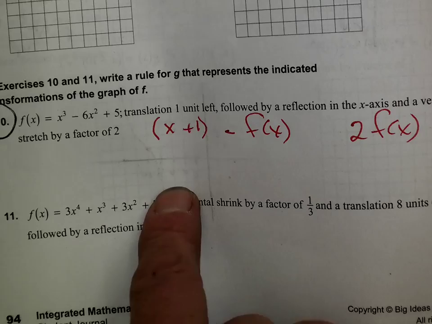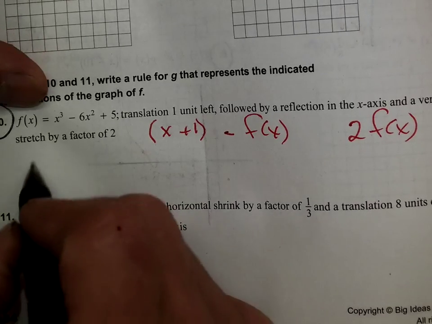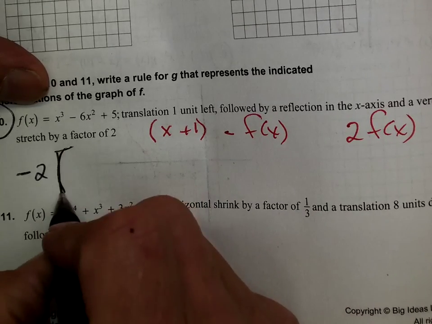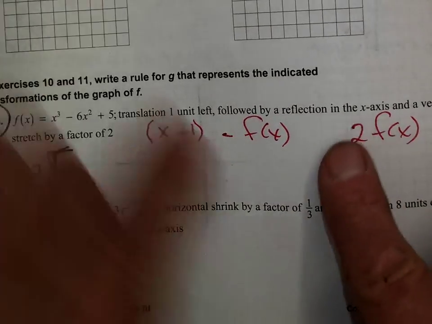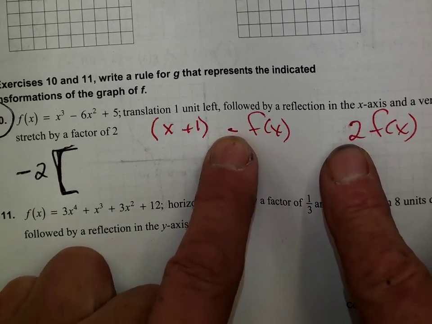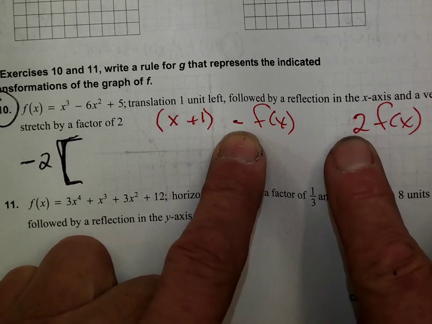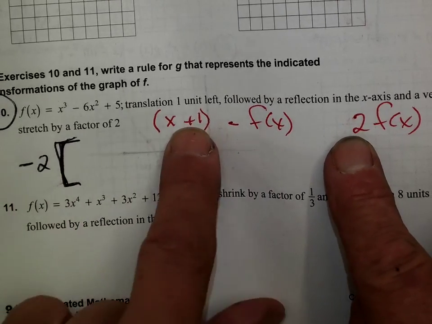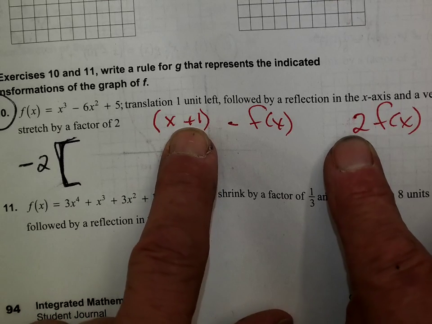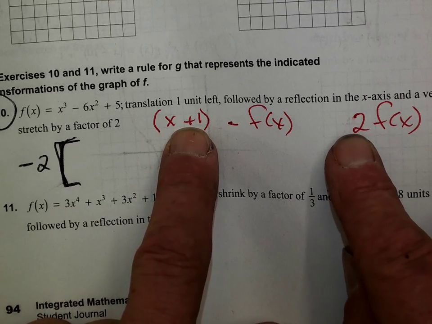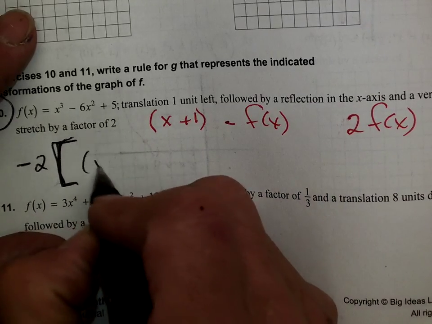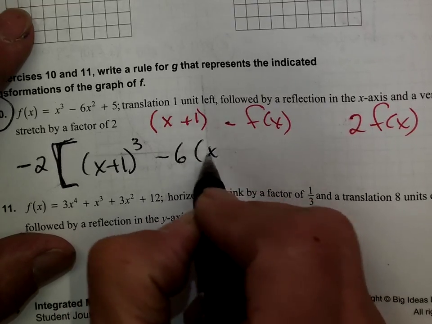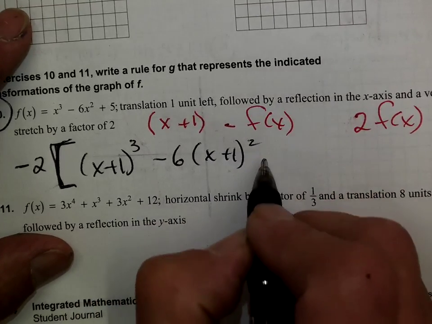So if I take this, first of all, I'm going to go a negative 2 times, in fact, let me go ahead and use a bracket, okay? Negative 2. Here's my negative 2, okay? Now the negative 2 is make it twice as tall and upside down. Now I've got to put this inside. Where does it go inside? It goes inside the x's. So I'm going to have a x plus 1 cubed minus a 6 times an x plus 1 squared plus 5.